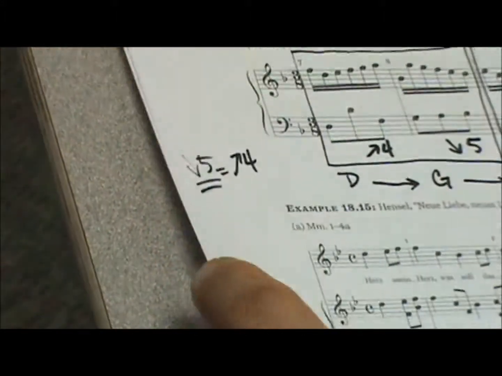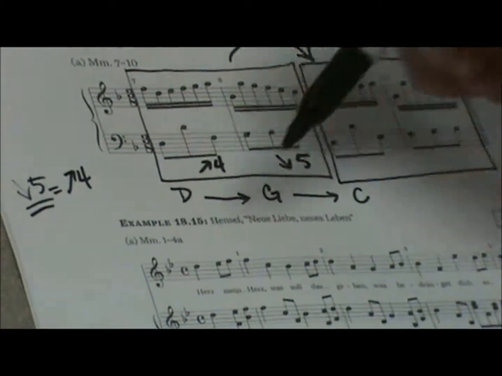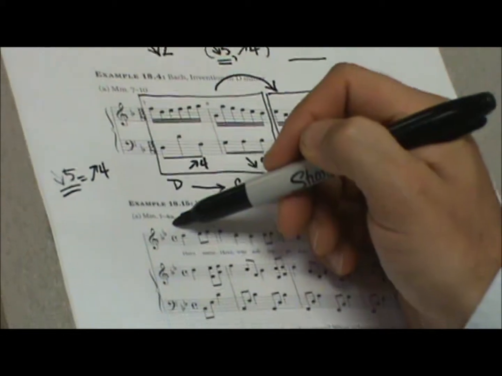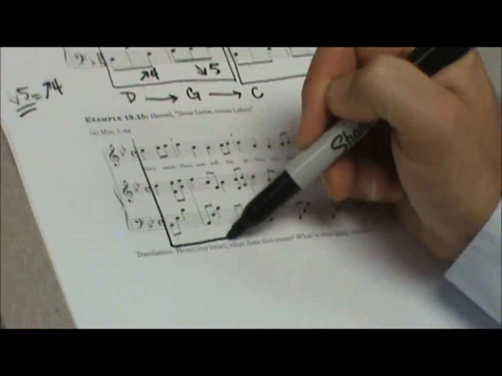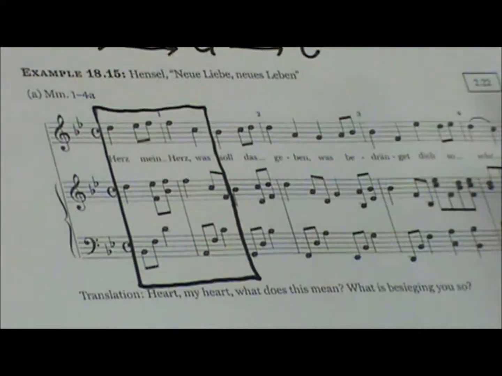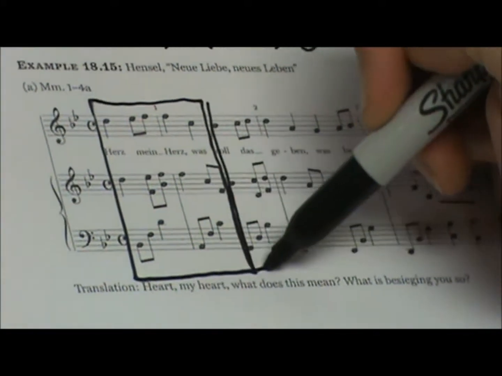All right, now we're ready for something that you don't have an answer for. This comes back here. So now the pattern is just a measure long. It straddles bar lines, but it's a measure in length. We get another one over here.